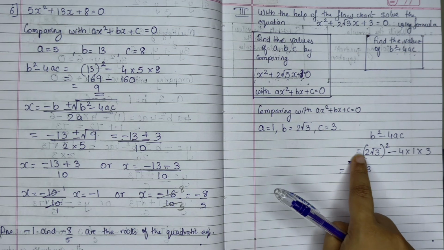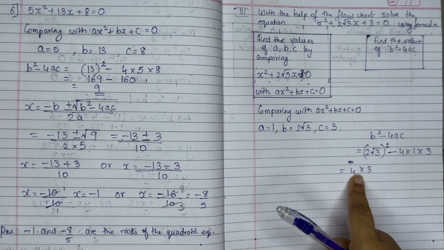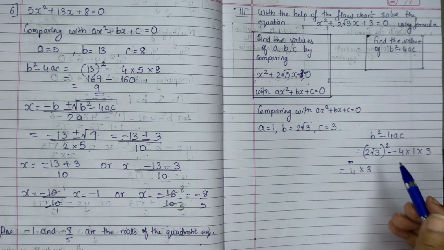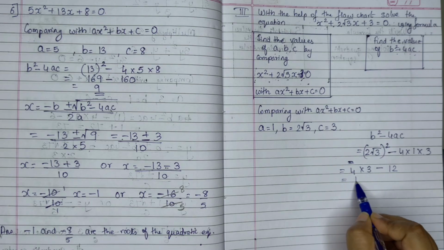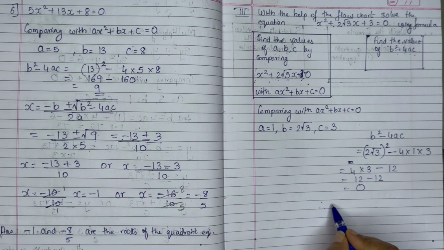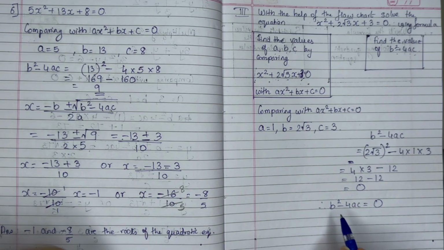Understood? So see here this bracket. Square of 2, 2 2s are 4 multiplied by root 3 square. Root 3 into root 3 will be 3 minus 4 3s are 12. And this is also 12. 4 3s are 12 minus 12 is equal to 0. So we can write therefore the value of b square minus 4ac is equal to 0.